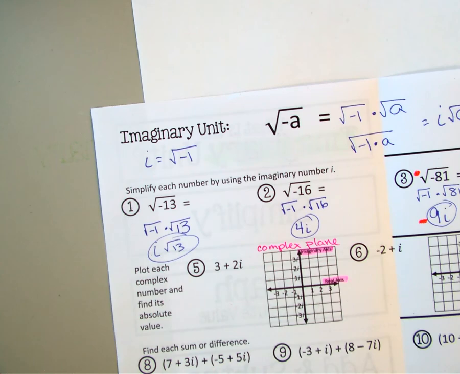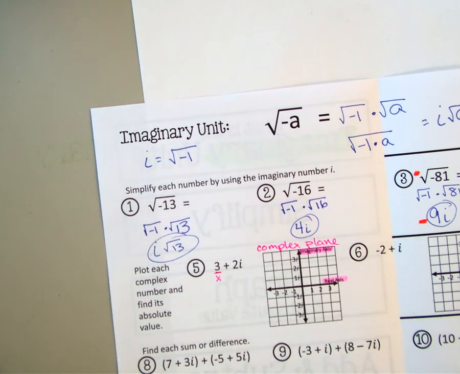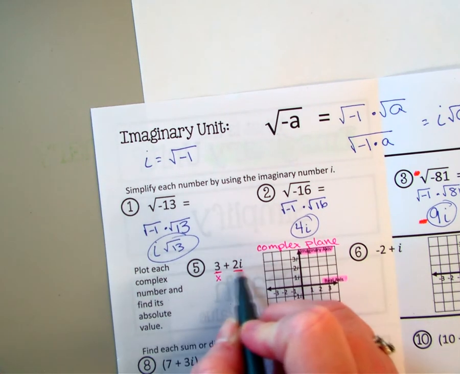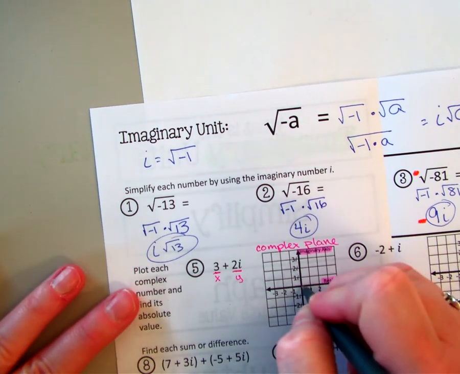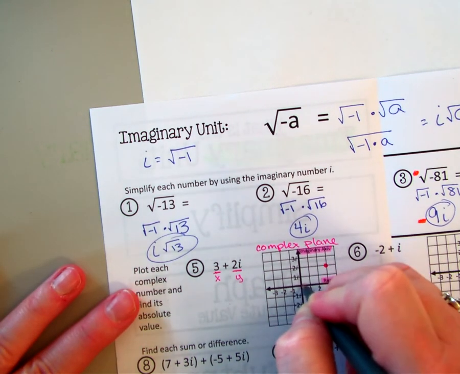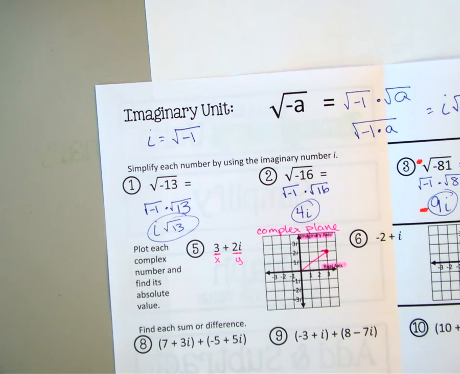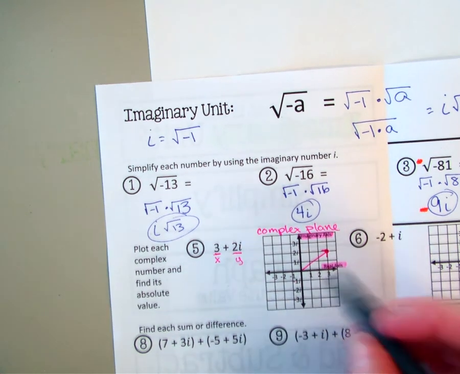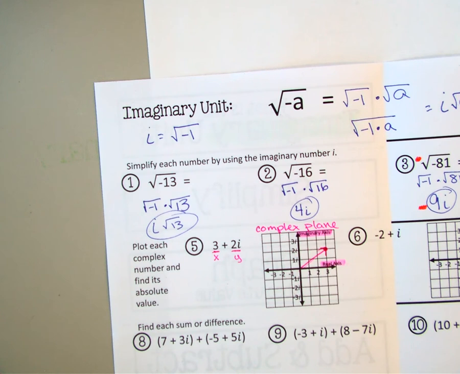So when we plot them, the number out in front, that is your x. Your imaginary number, that is your y. So here I have a 3 plus a 2i. So that means I'm going to go to the left 3, up 2. And then what we do is we generally connect that with the origin. So it makes like a ray. So we have the ray with an arrow here at the end.